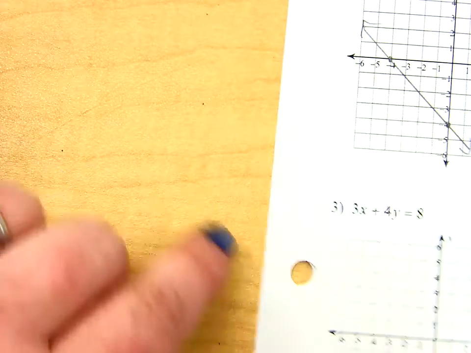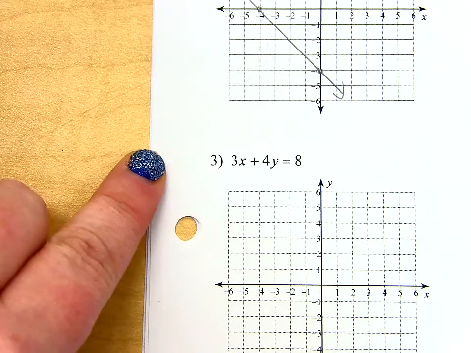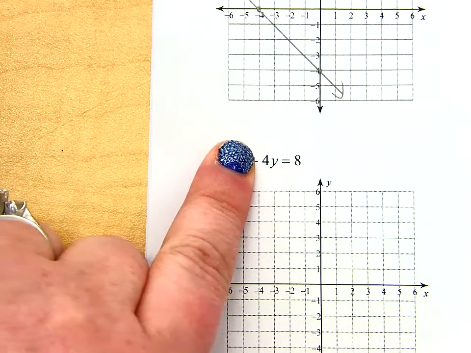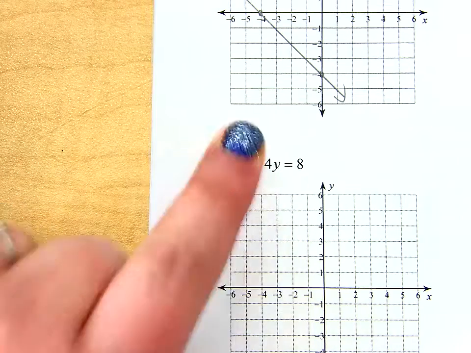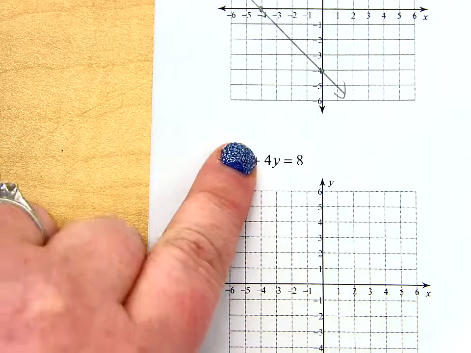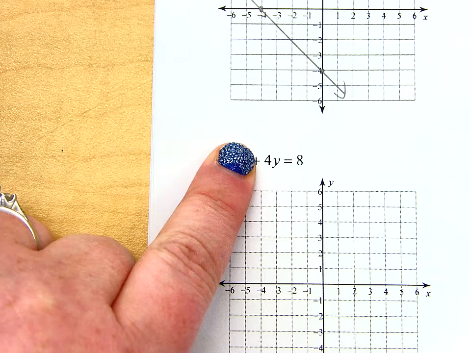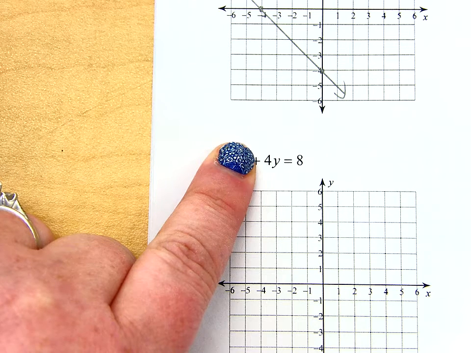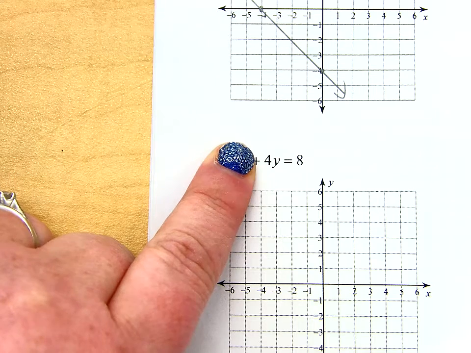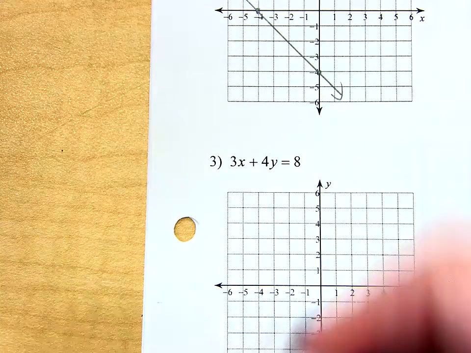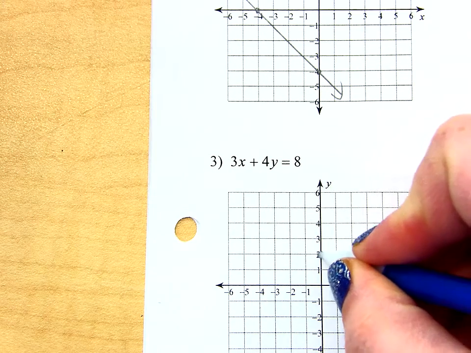So if I plug in 0 for x, doesn't that whole term just go away? Right? If x is 0, that term's just gone. Now I just have this equation, and if I solve it, that gives me the y-intercept. So if 4y equals 8, y must be 2. So I just put a dot at +2.